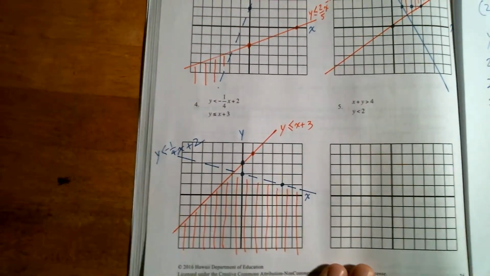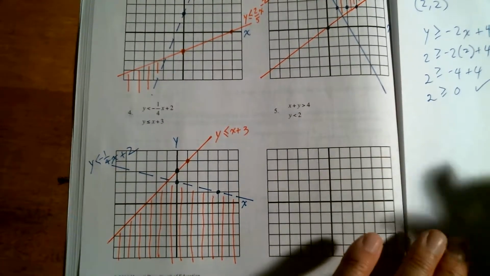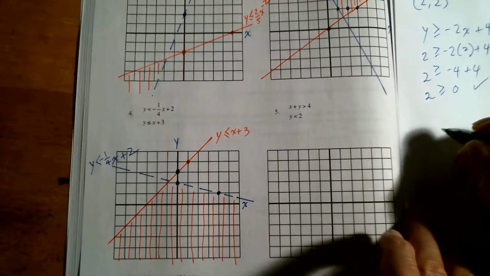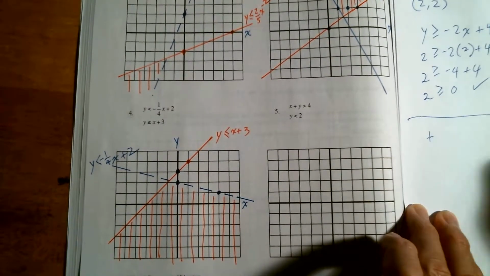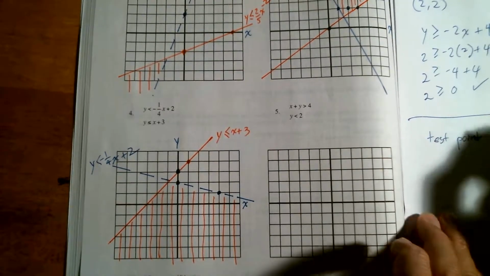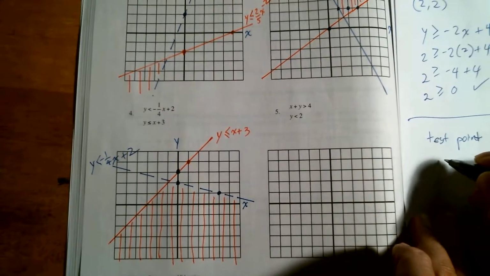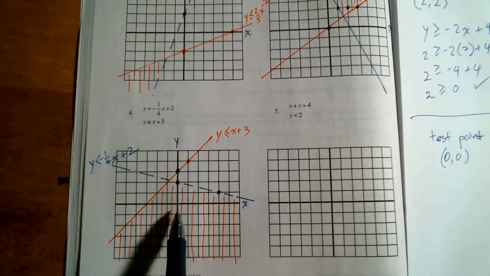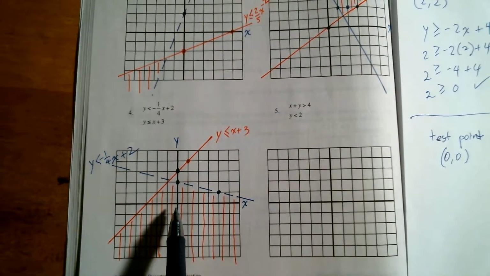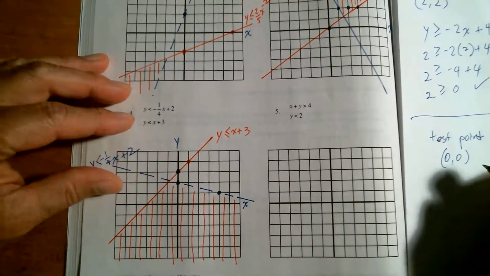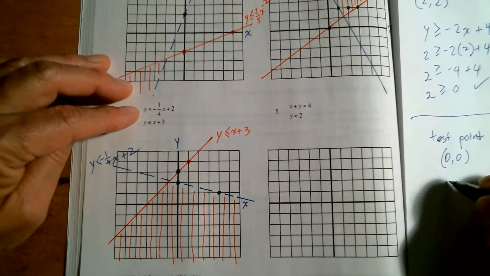Back to my scratch paper. I'm going to shift it over a little bit so you can see what we're doing. Now, if we use test point 0, 0, if it's correct, it should be part of the solution, shouldn't it? Yes. So let's see. We're going to substitute it into these two original inequalities.